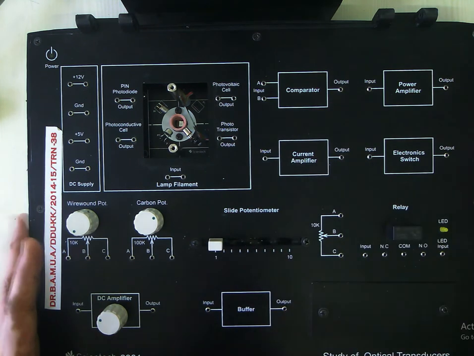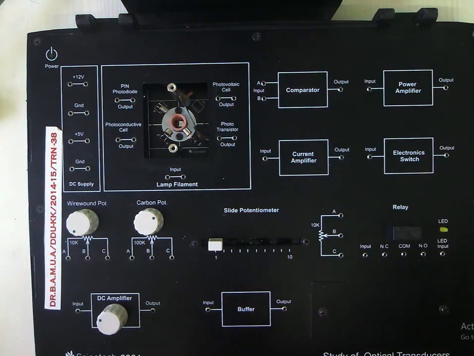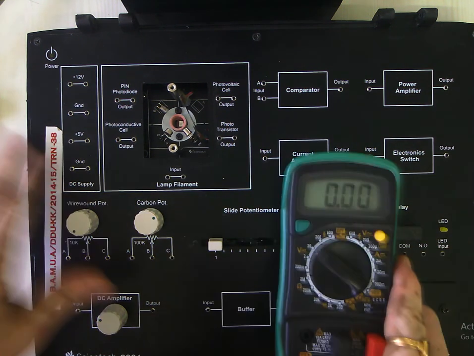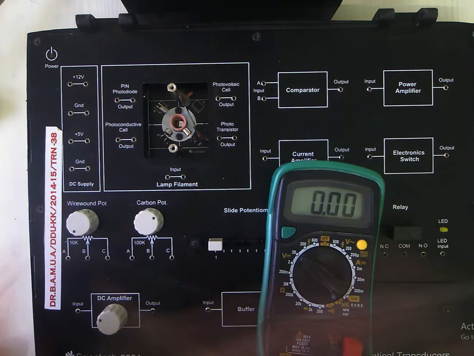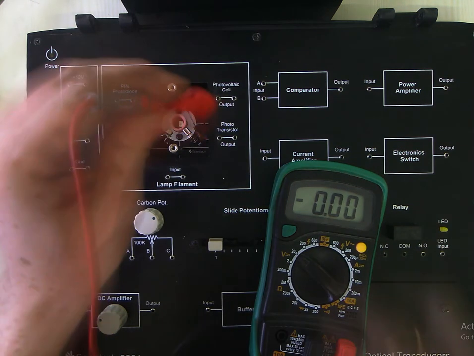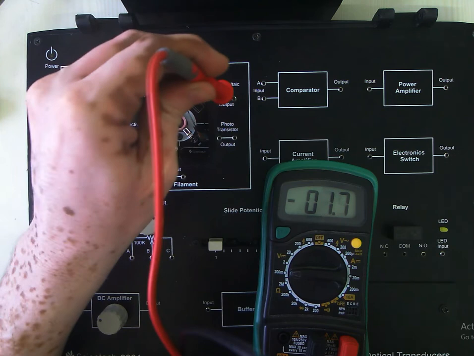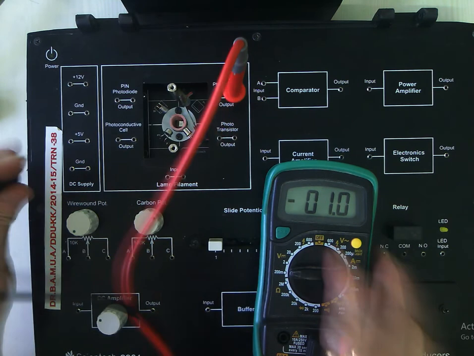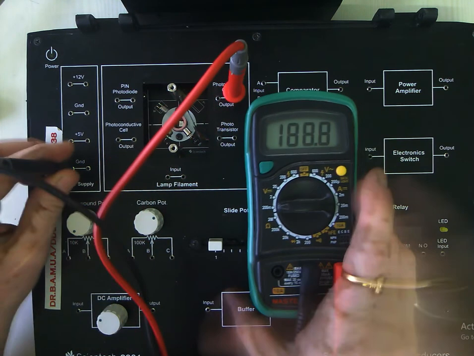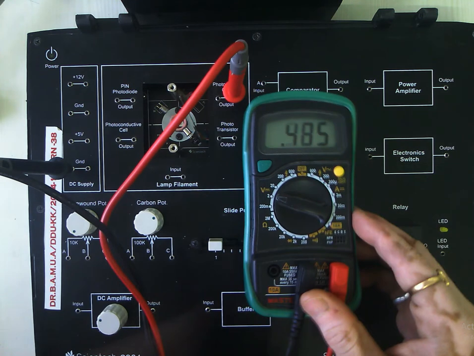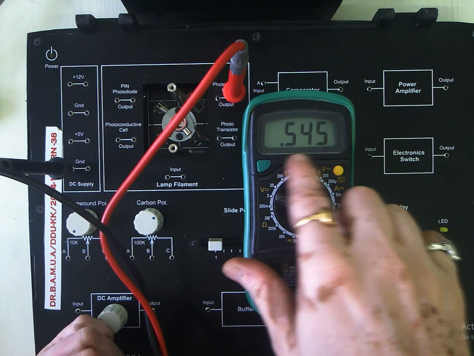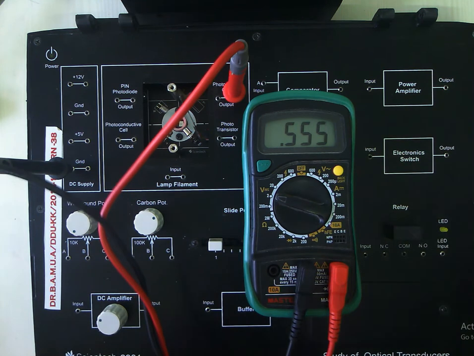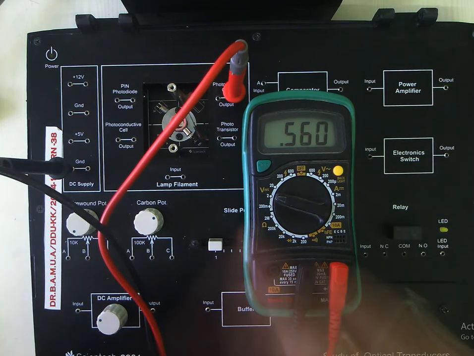Whenever light falls on it, it generates a voltage. I will just show you one thing: right now you can find there is no supply connected to the board, and even the lamp is not there. So we will try to see whether there is any voltage across the photovoltaic cell. You can find here 0.54, whatever it is, this much voltage is across the photovoltaic cell.